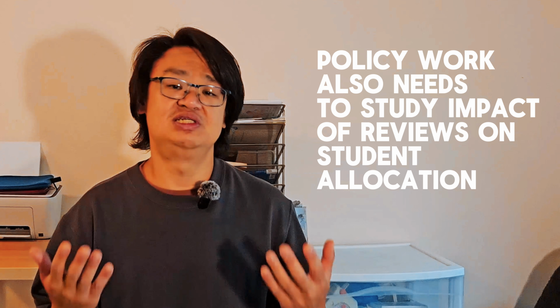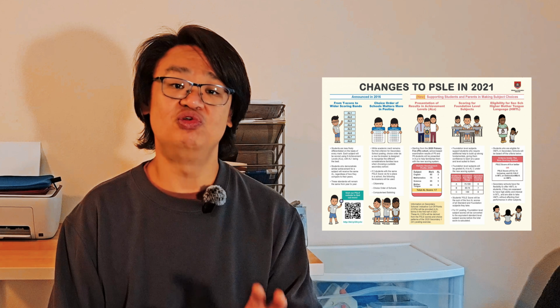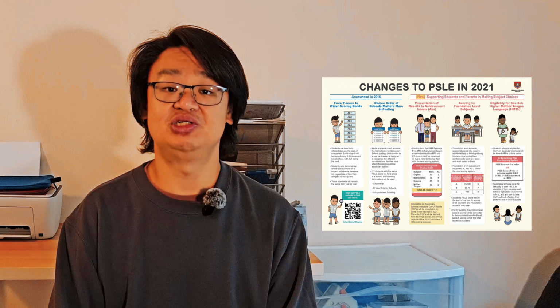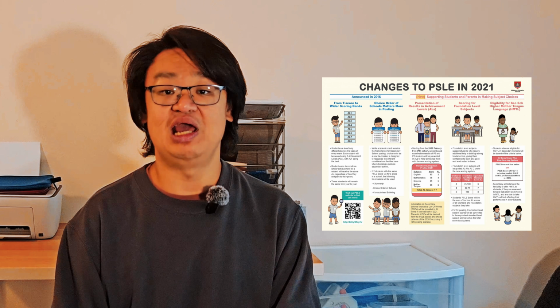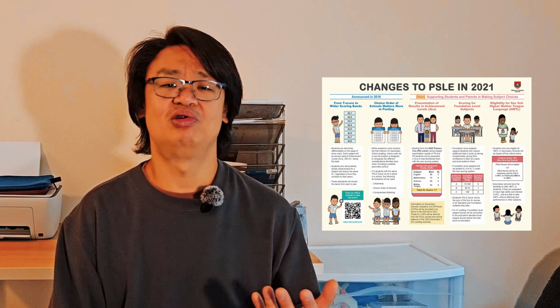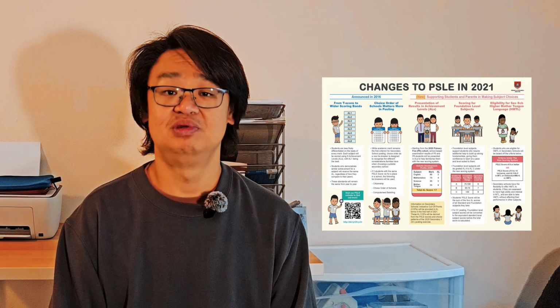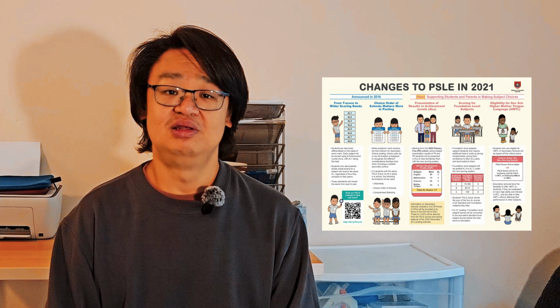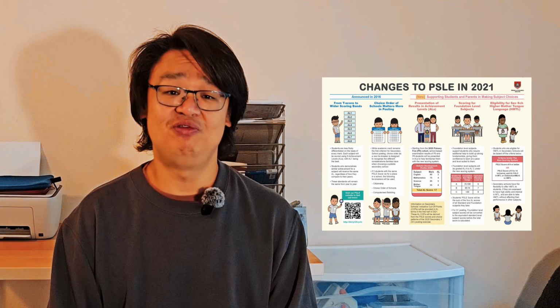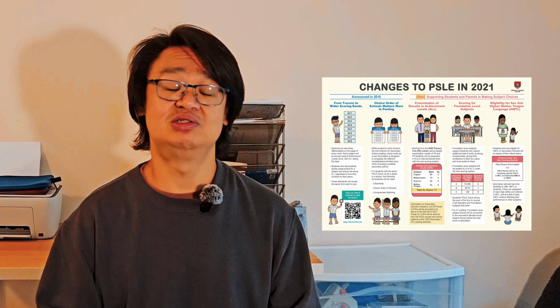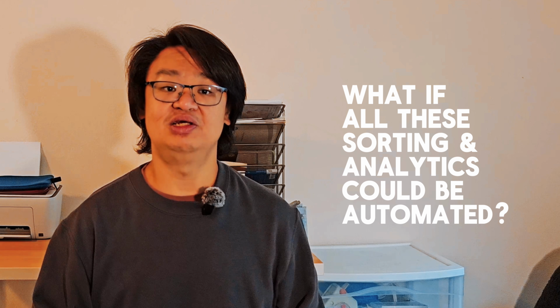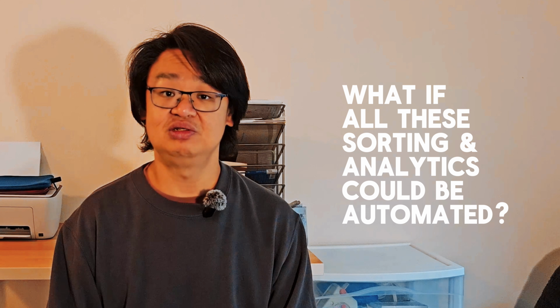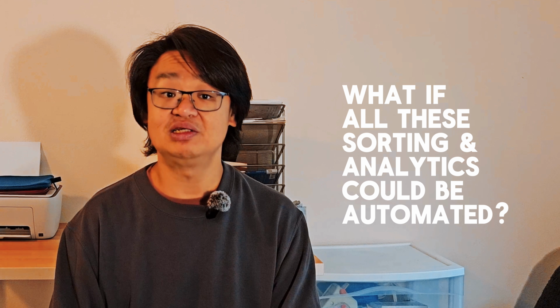For example, when the Singapore Ministry of Education reviewed the primary school leaving examination in the mid-2010s, Singapore changed from a 3-digit aggregate scoring to a broader 2-digit scoring system. As you might expect, the Ministry of Education likely had to review how this would affect the secondary one school admission exercise. But what if we could automate either the school-level policy execution or policy-level review analytics?